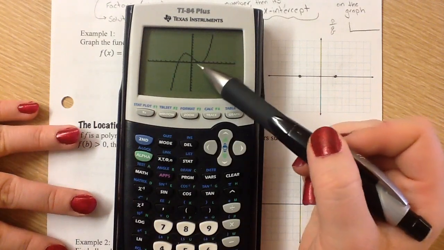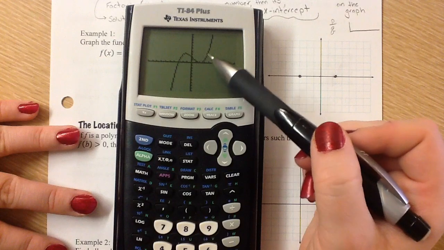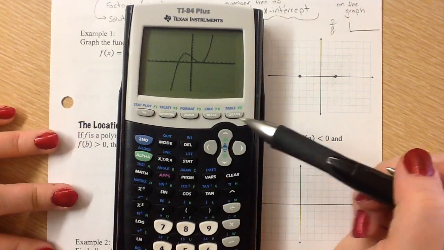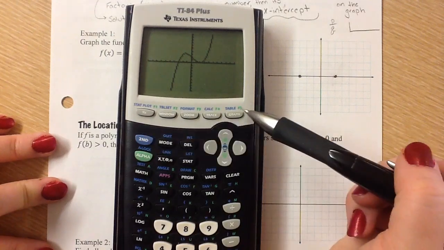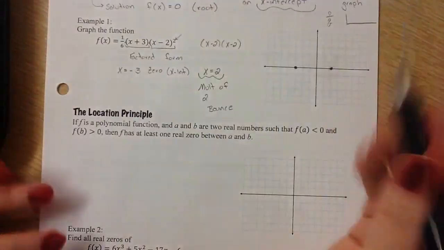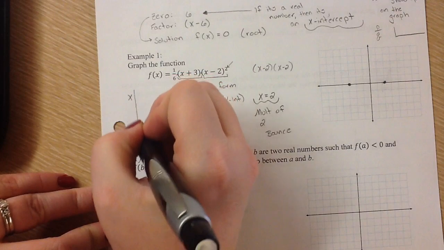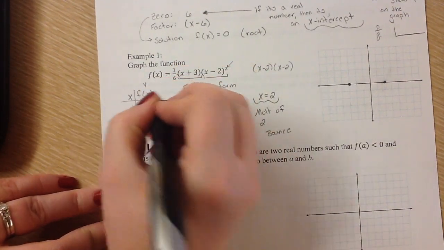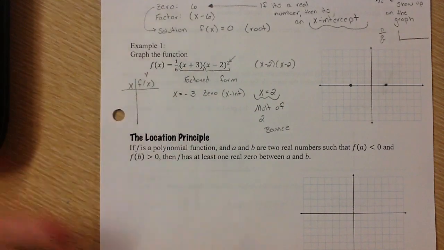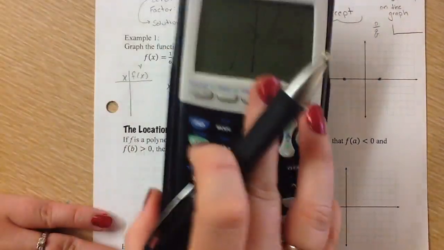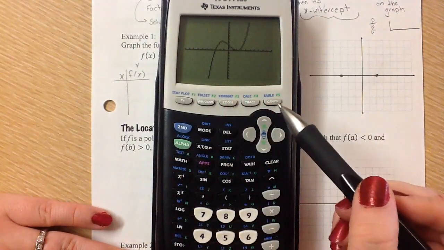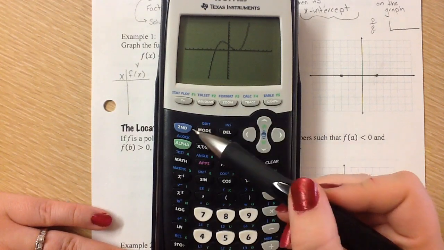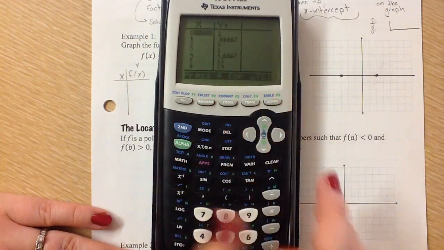So to get me some more points to graph, I could trace. But another way is it will actually create an XY table. If you remember, we had our x and f of x, which again, that's our y table. I can actually create a table similar to that in my calculator. It's this option here. See there above graph, it says table. So to get to that, I need to hit the blue button first. So we go blue, graph.